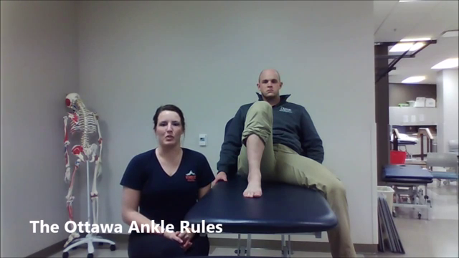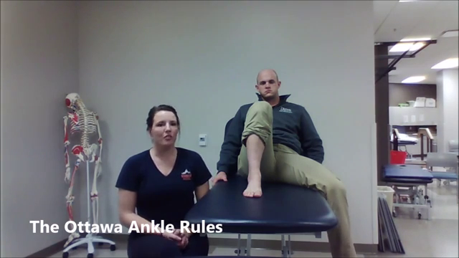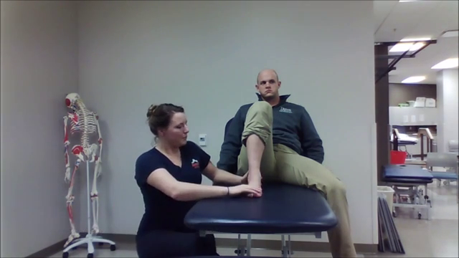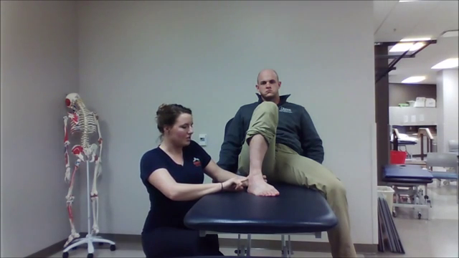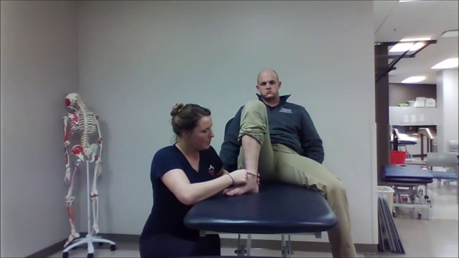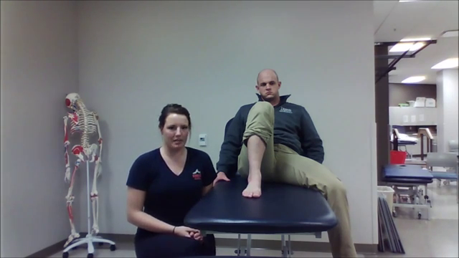The Ottawa ankle rules indicate when radiographs are needed for the ankle or foot. For the ankle: 1. Pain along the posterior distal 6 centimeters of the lateral malleolus, 2. Pain or tenderness at the medial malleolus, and/or 3. The inability to bear weight for 4 steps.